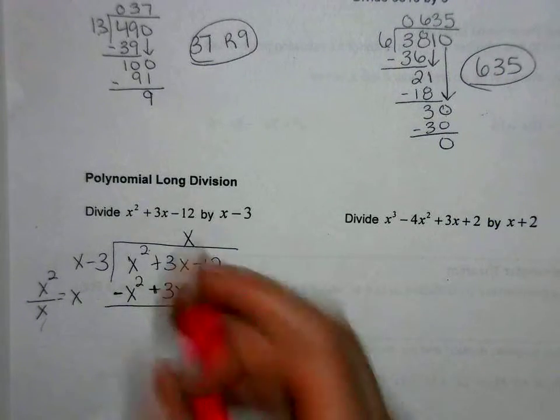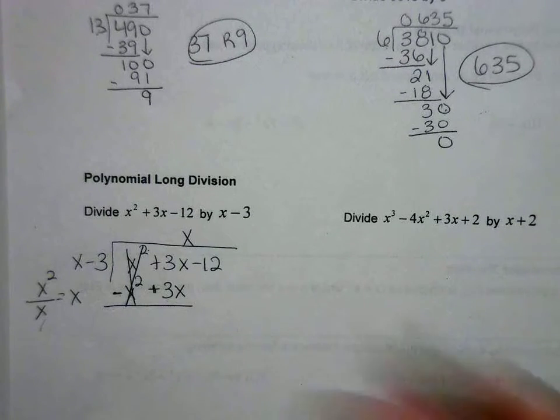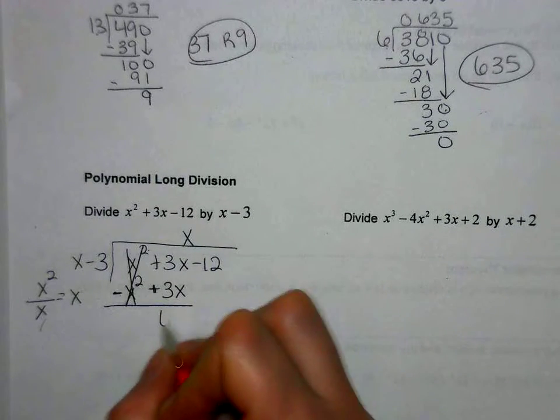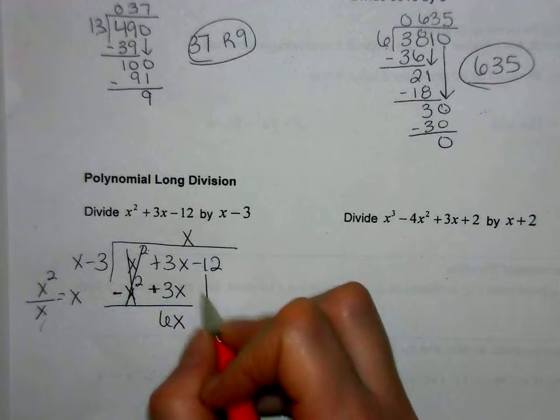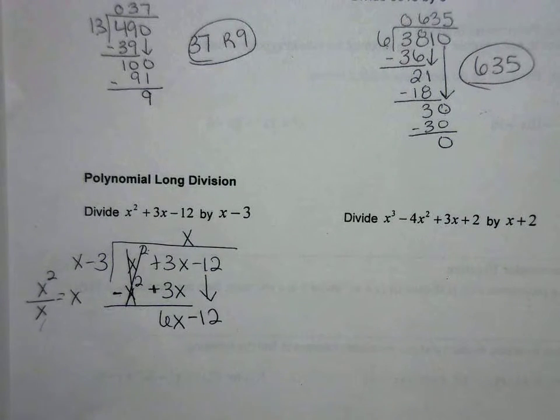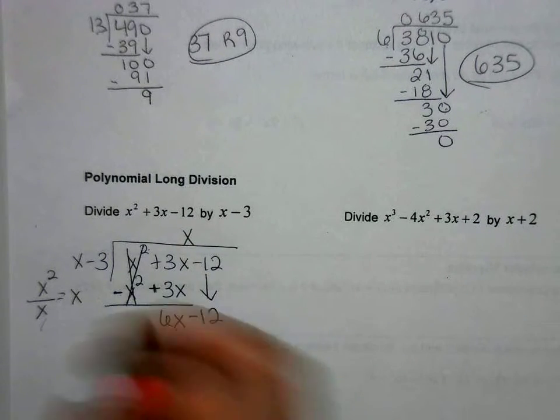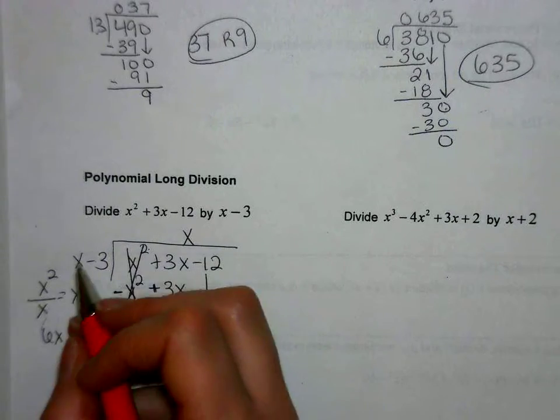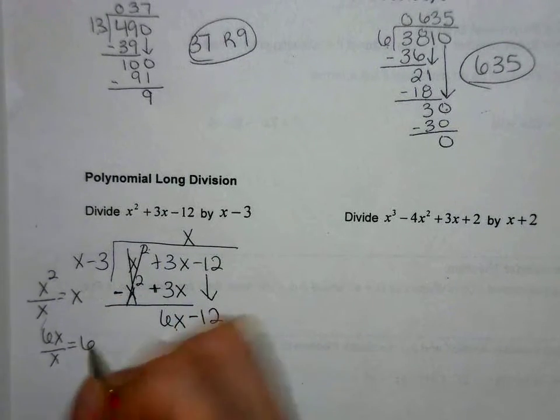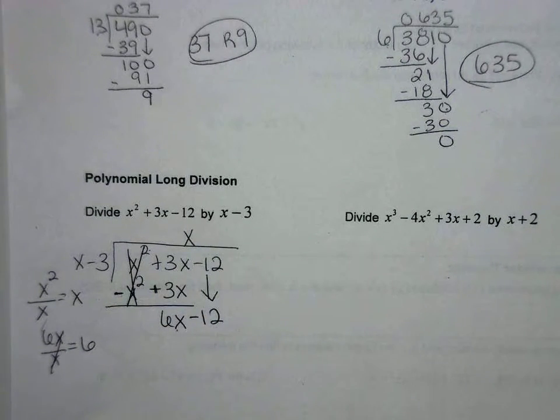x squared minus x squared is 0. They cancel out. 3x plus 3x is 6x. Now we can bring down our minus 12. First term now is 6x. We divide that by x, which is just 6 because our x's cancel out.